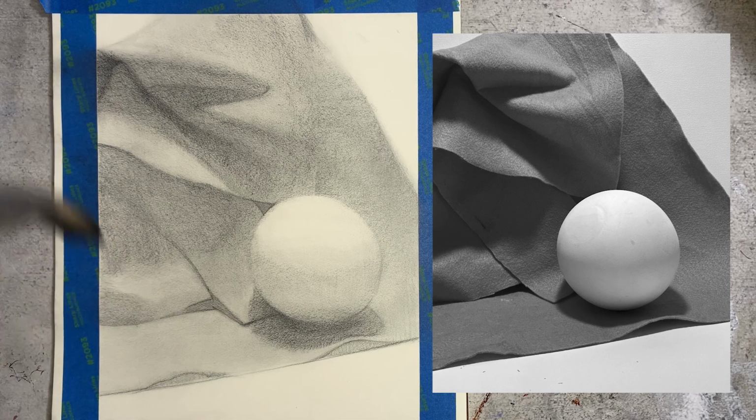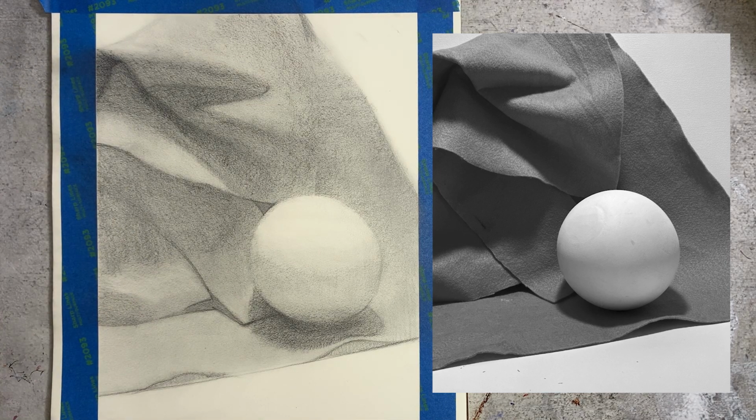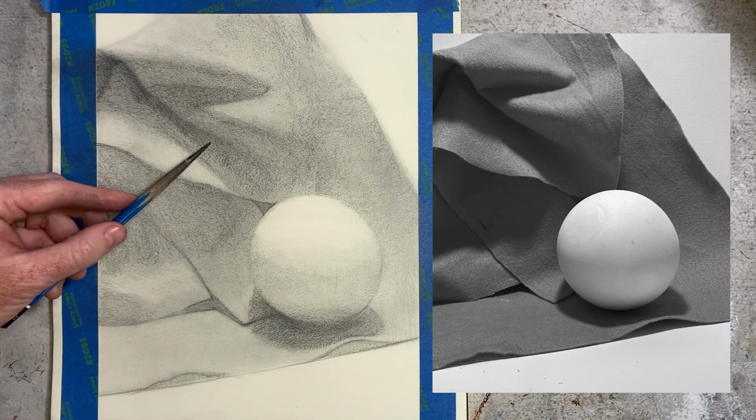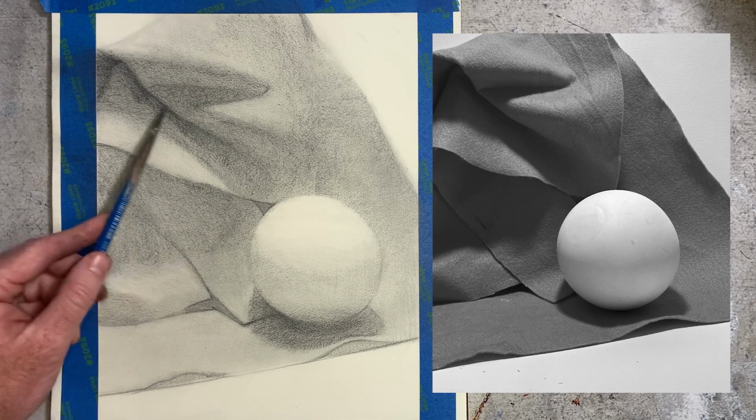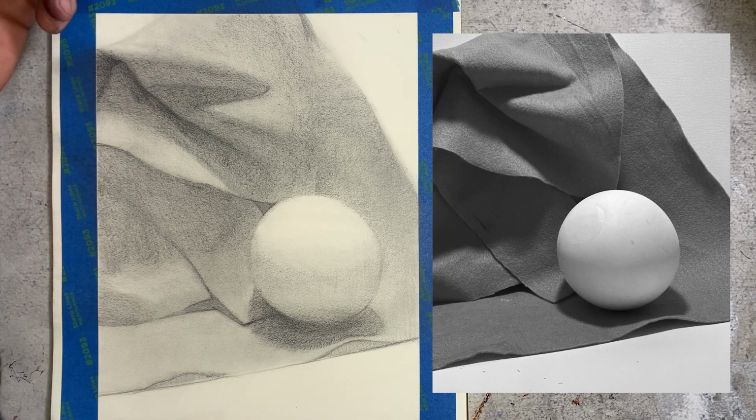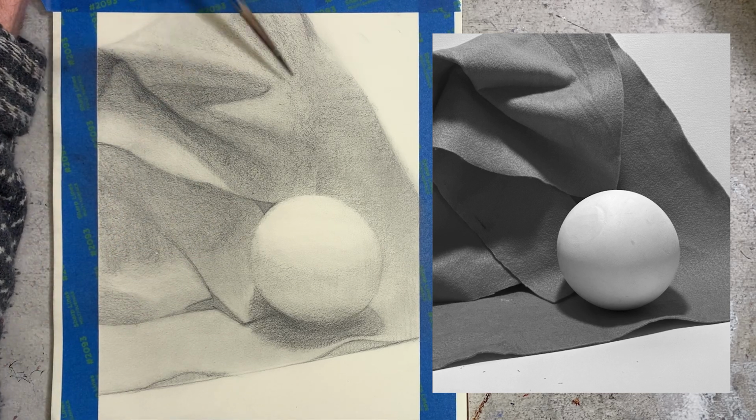For me, those are all elements in their own right, just as much as the sphere and the fabric are things worth looking at. It always comes back to an orchestration of relationships.